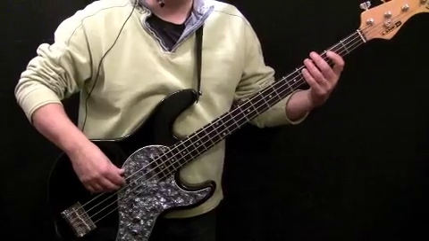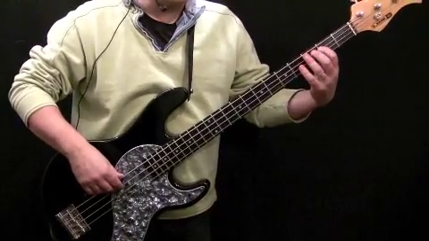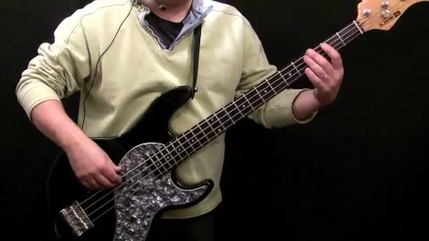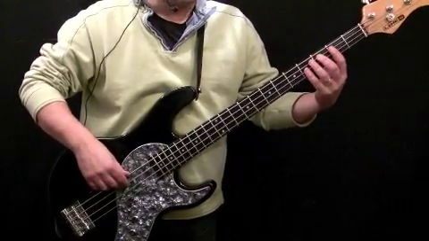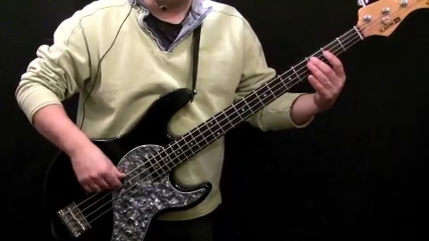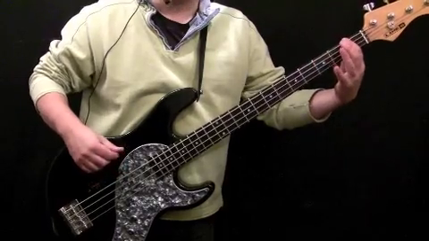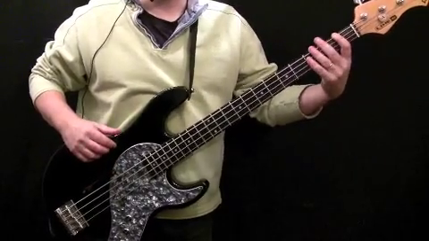Now the second time you play through that, what you can do, rather than play that B, is stay on the G. So the 8th bar would be this. And that leads us very nicely to the first note of the pre-chorus, which is F.